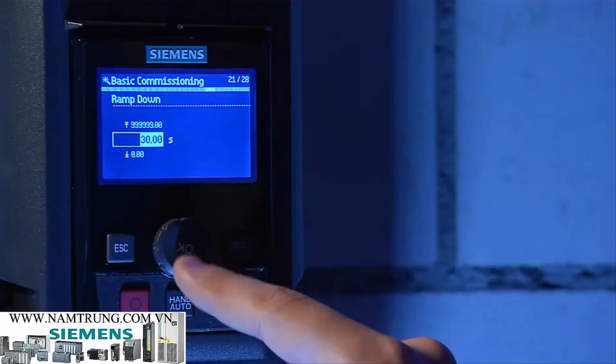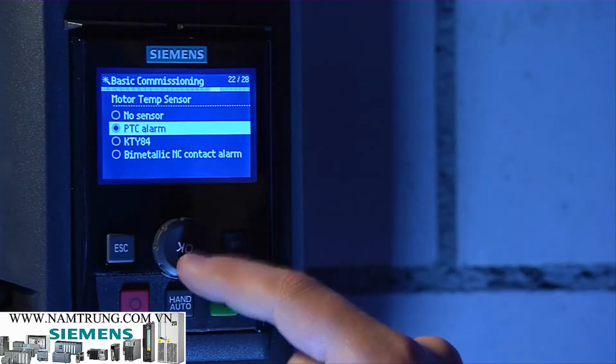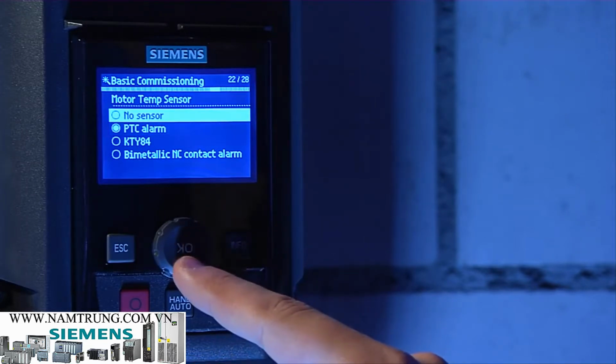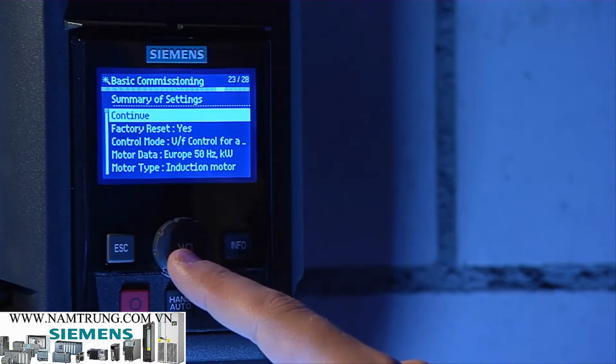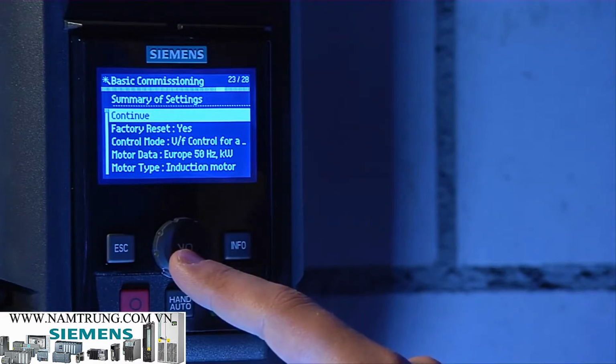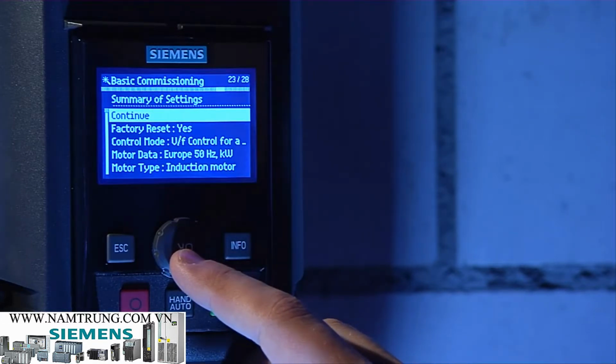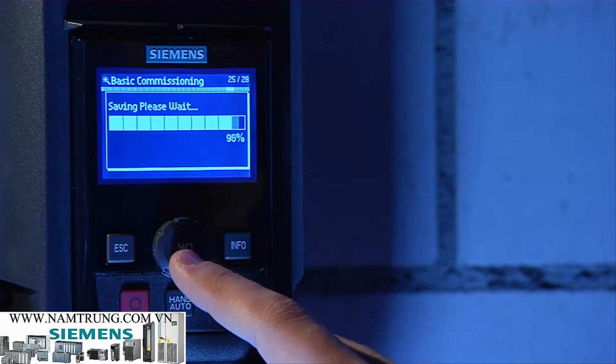In the next step, you can choose a motor temperature sensor. In this example, no sensor was connected. Choose No Sensor. In the last step, review and confirm the summary of the settings you made. Save the wizard in order to store the results and set up your G120P.